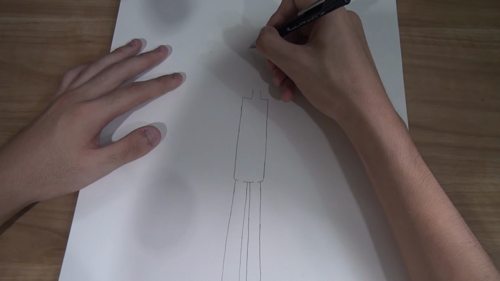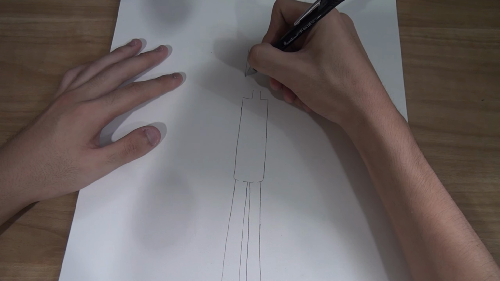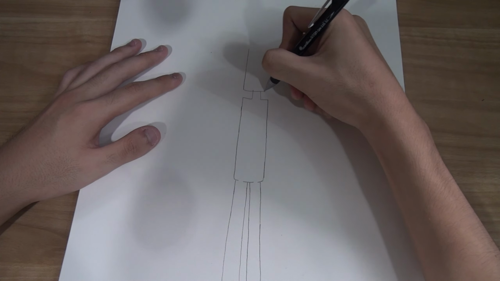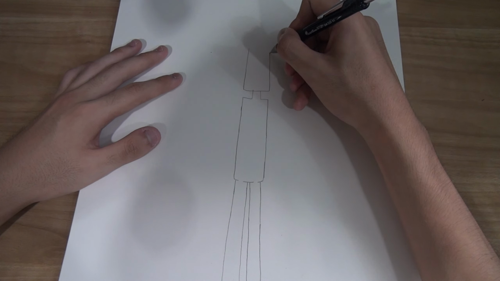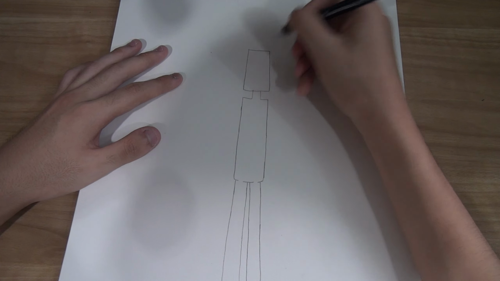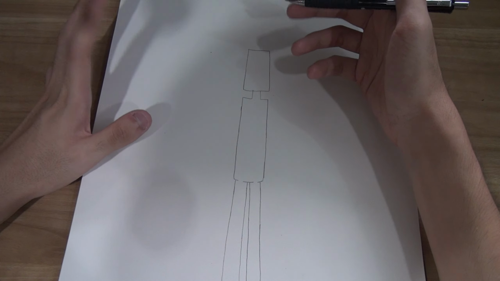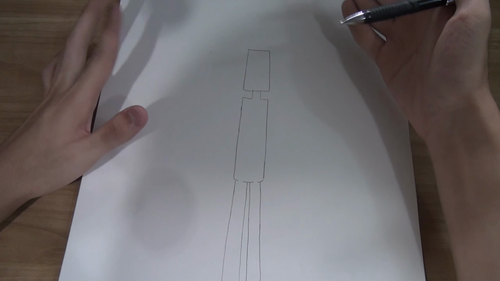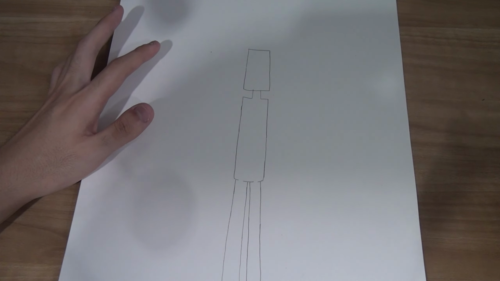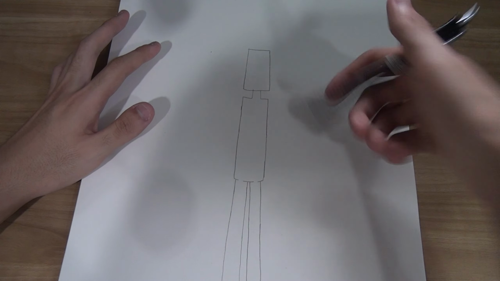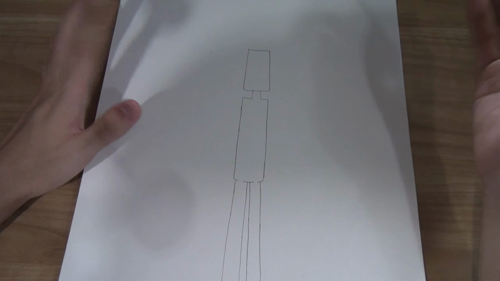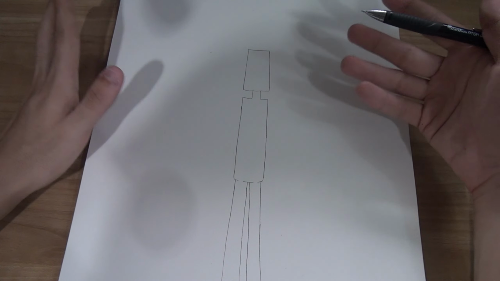Alright, so I'm going to be drawing the head right here. This uses a lot of time, because if there are any mistakes, we have to use an eraser to undo all of that, like what you have been used to in Paint or Photoshop or GIMP.